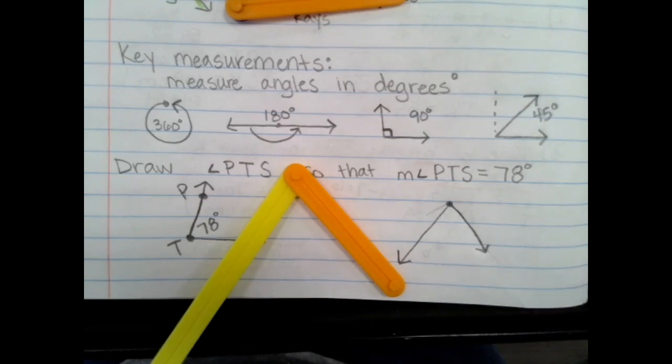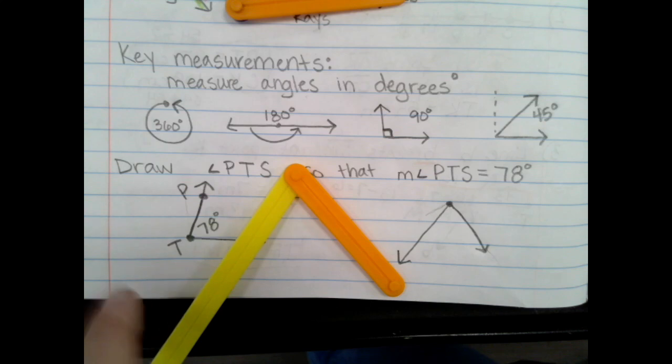Okay, angles can be in any direction. When I draw angles, I generally draw it with that horizontal line. It gives me a better vision of it.